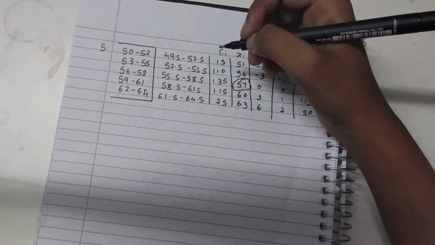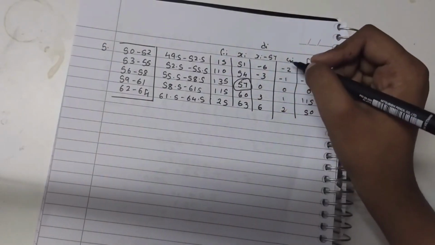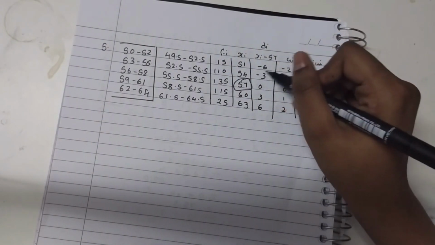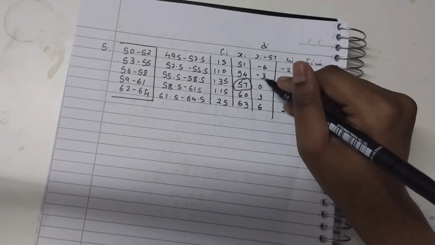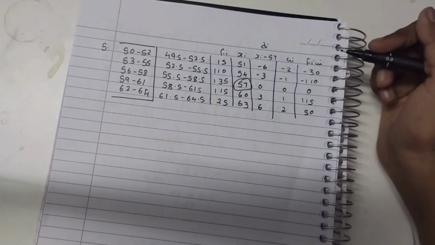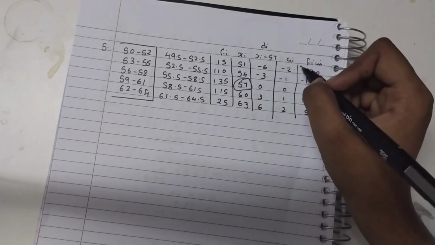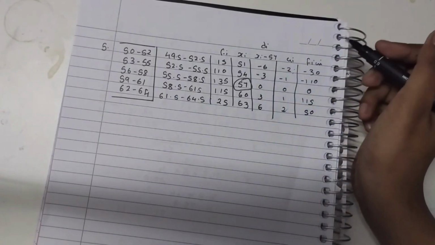So 3 is the height of the class interval. So Di divided by the class height, which is minus 6 divided by 3, is minus 2. Minus 3 divided by 3 is equal to minus 1, and so on. Fi Ui is the product of Fi and Ui, so 15 times minus 2 is minus 30, and so on.